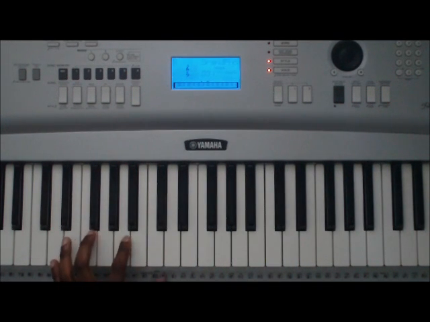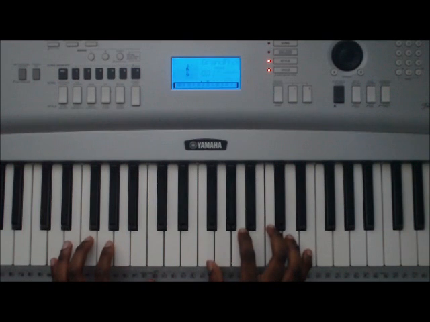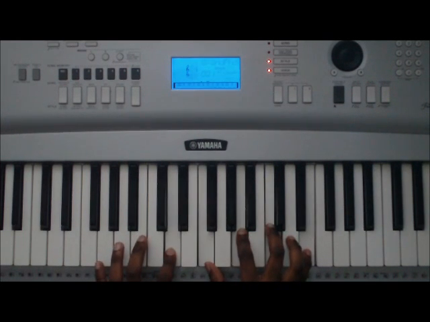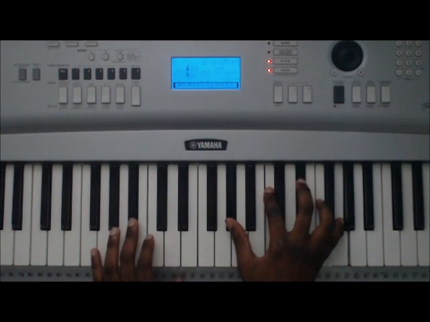So this progression is fairly straightforward. You're going to have a D minor: D, F, A, C, E, nice D minor ninth. Next chord is going to be B flat 13: B flat, A flat, C, E flat, G. Jazzy chord right there.